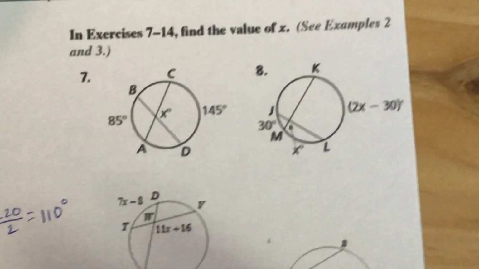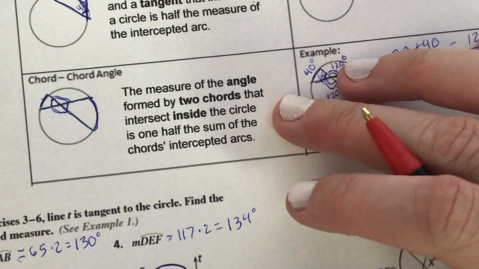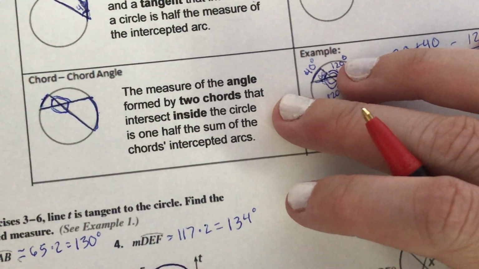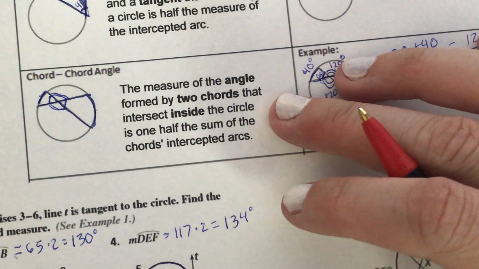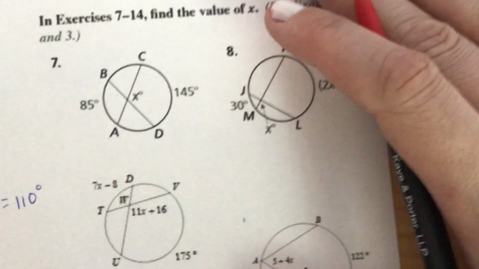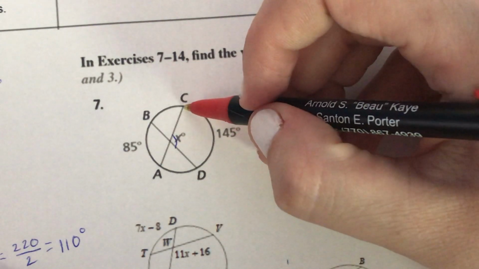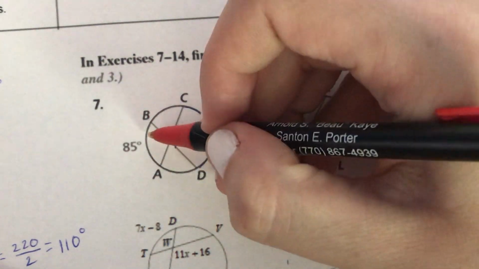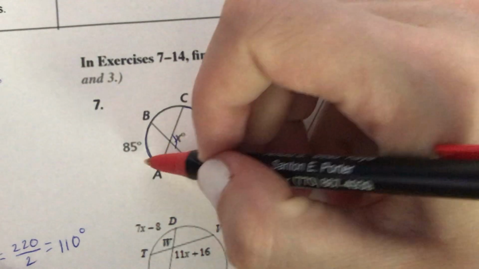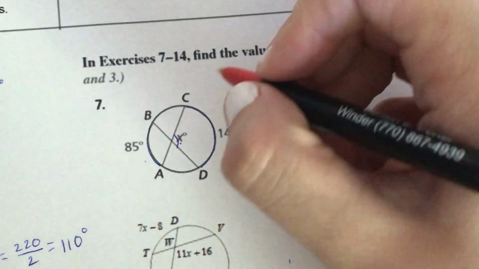All right, so let's move on to chord and chord. My chord definition, you guys remember, said the measure of the angle formed by two chords that intersect inside the circle is 1/2 the sum of the chords' intercepted arcs. So here we're trying to find this angle. This one's pretty easy, right? I know this arc is 145. I know this is 85. So if I add these two and divide by 2, it should give me this angle based on my definition.